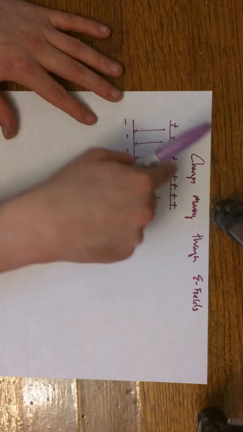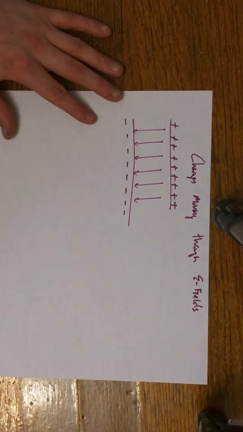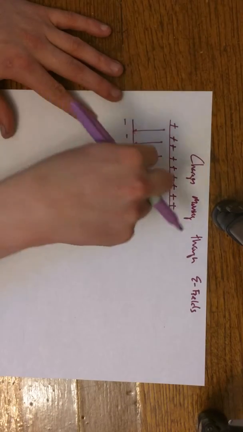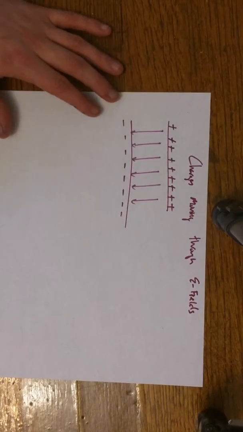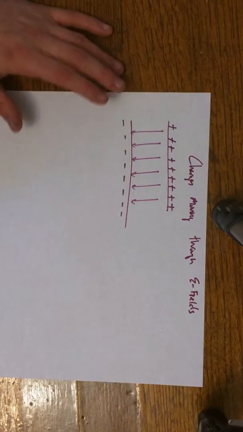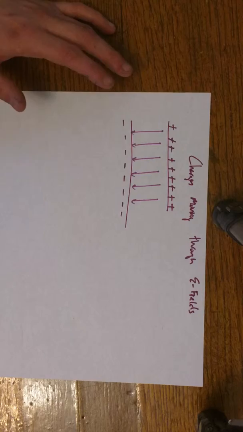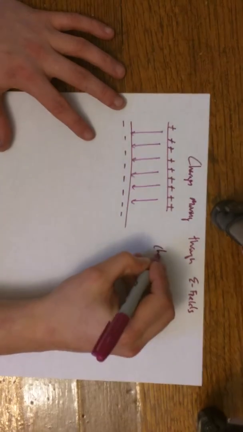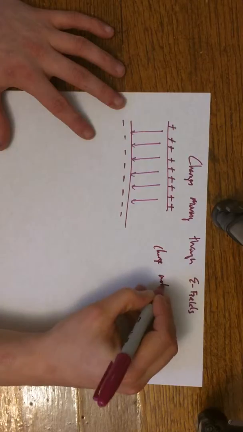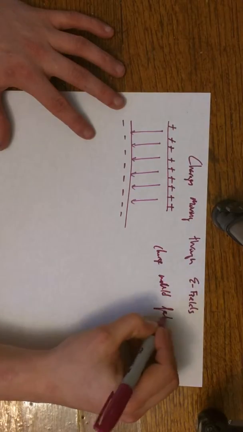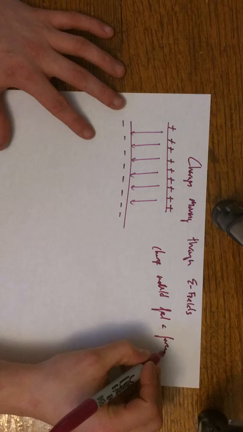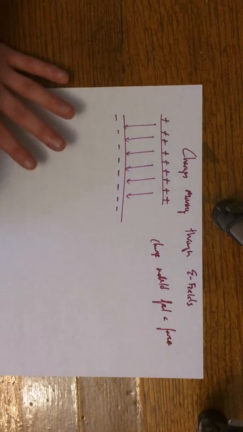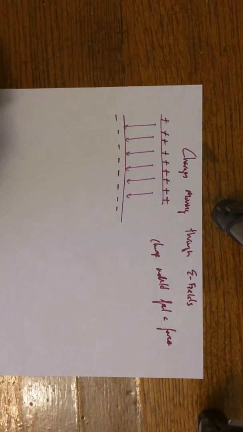And the E field points from the positive side to the negative side, as if you would put a positive charge down, you would see that that positive charge moves in that direction. So these charges are going to feel a force. Charge would feel a force, which means we could draw a free body diagram of some particles.